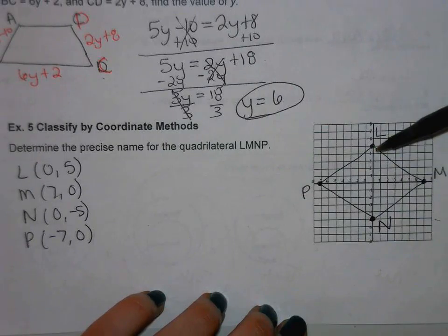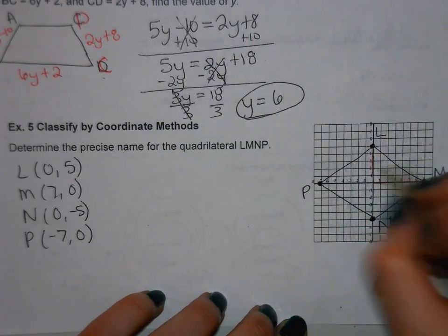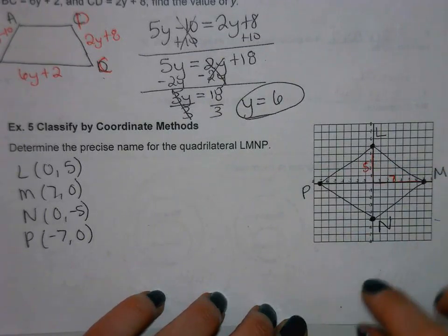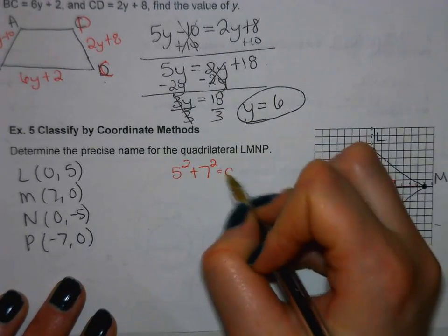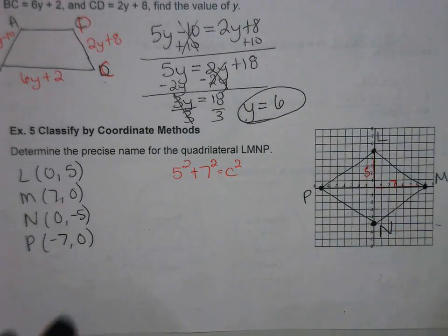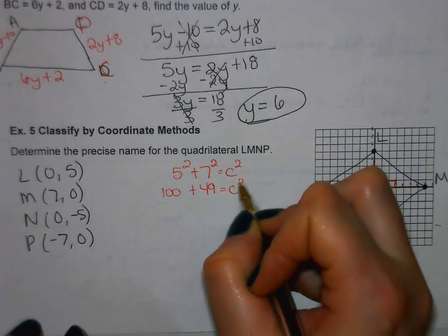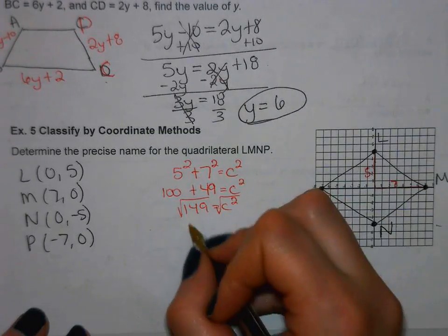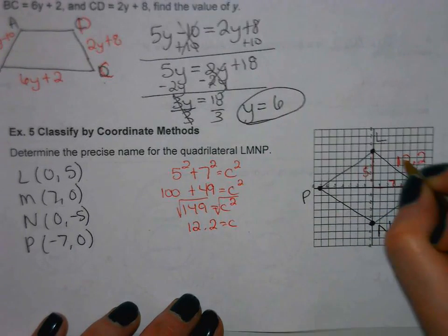So if we take a look, we need to find the distance between our points. Right here, we have a triangle. This distance from 0 to here is 5, and this distance is 7. So if you use the Pythagorean theorem, 5 squared plus 7 squared has to equal our hypotenuse squared. So 5 squared is 25, 7 squared is 49. So if we take 74 and square root it, we end up with 8.6. So that means this side length is 8.6.